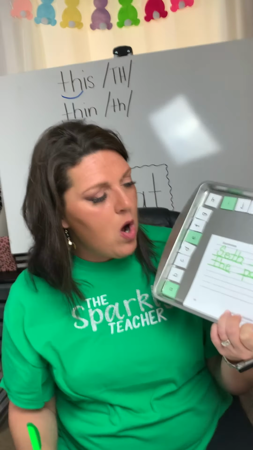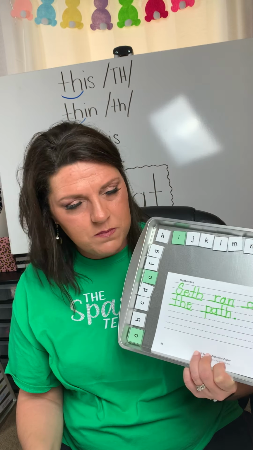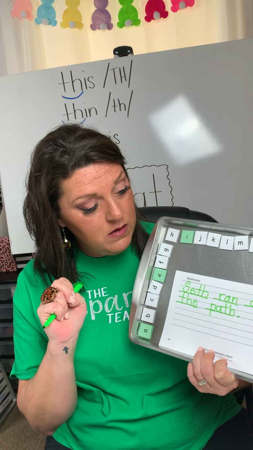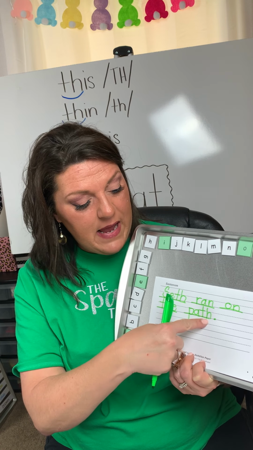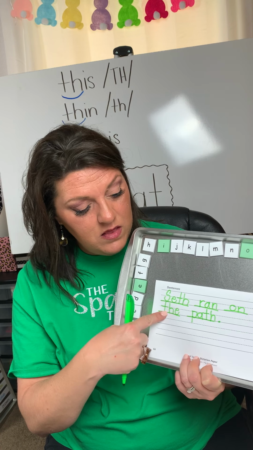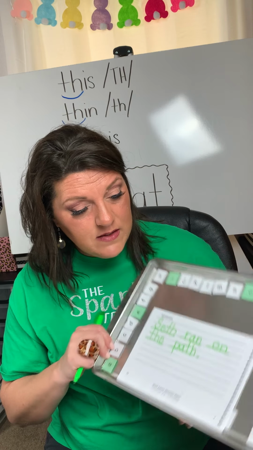What do you notice about all the THs in this sentence? Is there something they have in common? Oh, no. Two of them have something in common. Seth and path both have the soft sound. The or the has the hard sound, right? All right, so that is how we did our sentence.